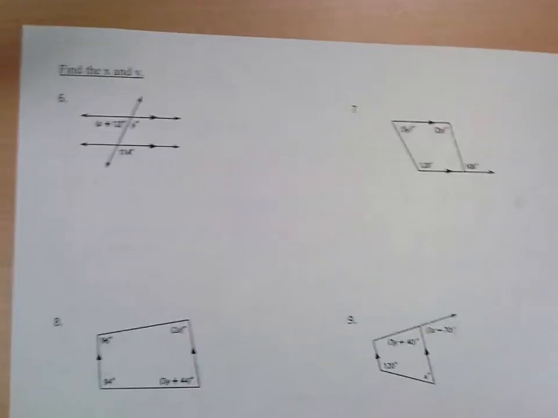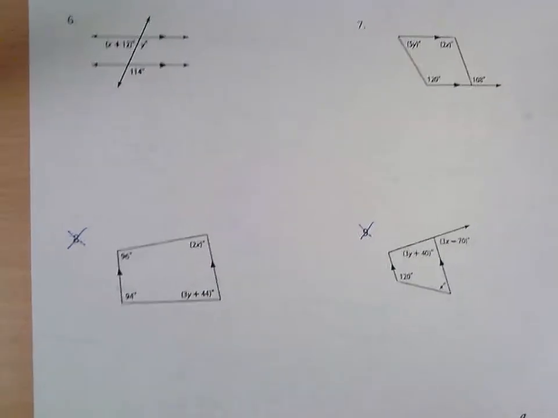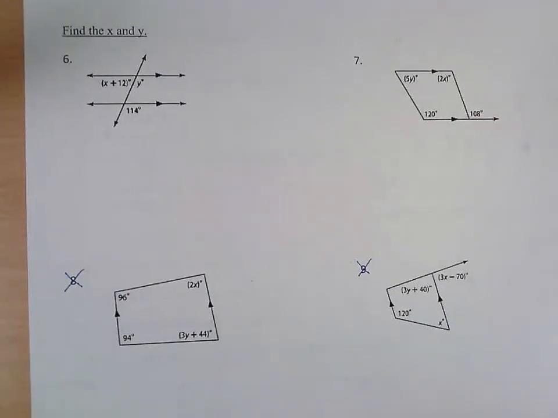Now for these next ones, we're actually not going to do 8 and 9 because they're on your assignment. So take those out. But 6 and 7, you are finding not the measures, but finding the missing variables. You're finding x and y. So here it's similar to in chapter 1, and we did this a little in chapter 2, where you might have to set up an equation to find the missing variables with the relationships you know.